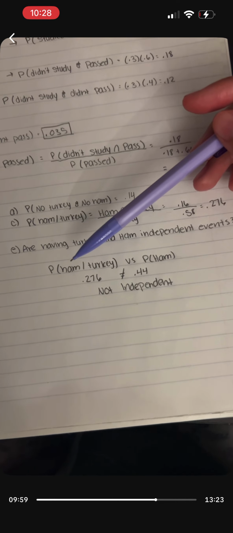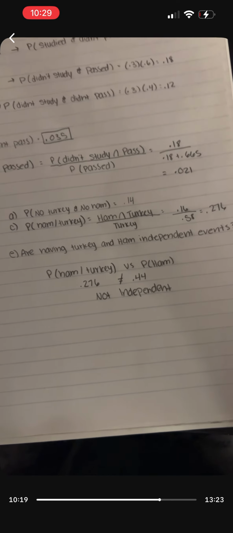Usually always do the left side. So I did the probability that they had ham. And if you go over here, ham, yes, 0.44. Are they equal? They're not equal, which remember, if they're not equal, they are not independent. So I always get these ones confused, but you have to remember them. These ones are really important.